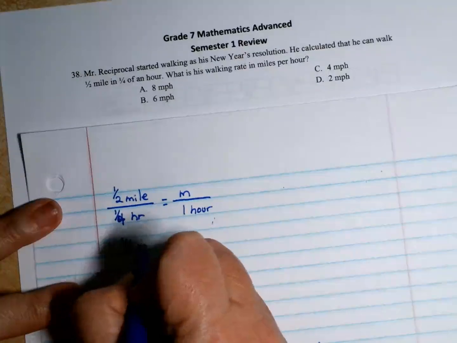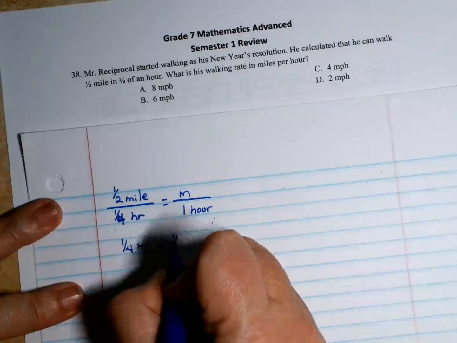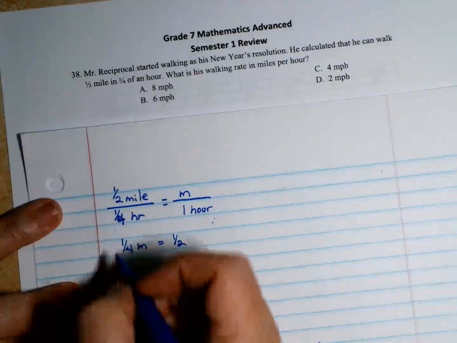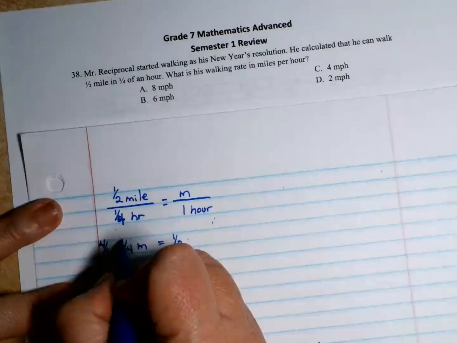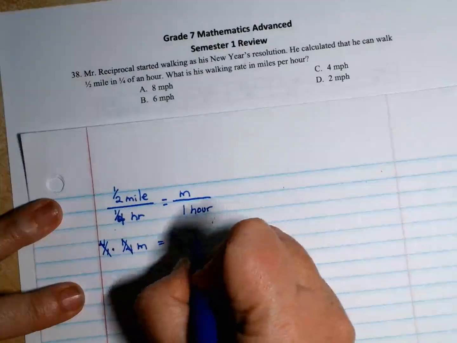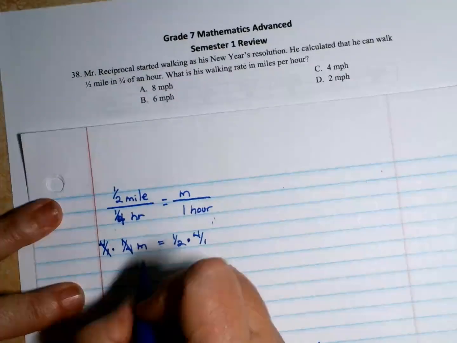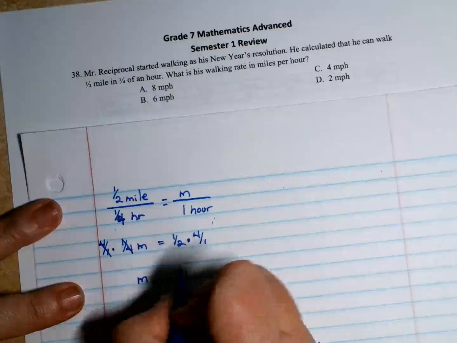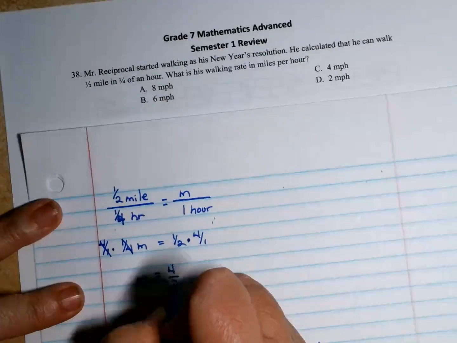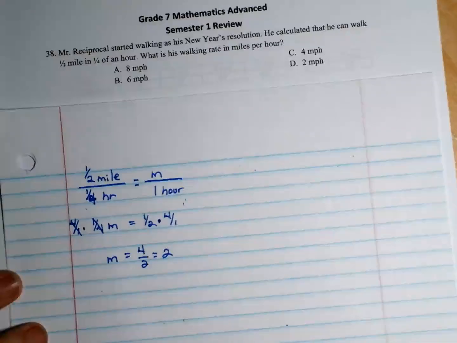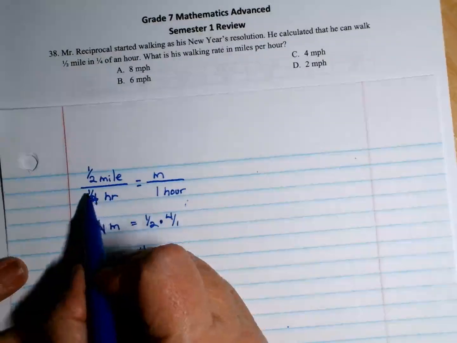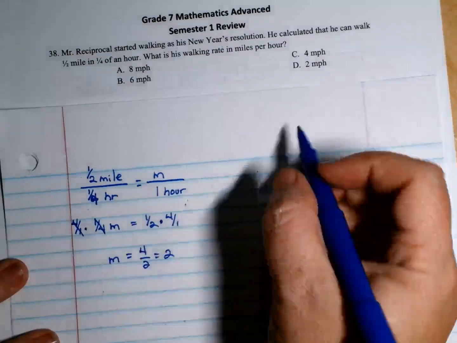1/4 m equals 1/2. And then I multiply this side by 4/1, and those cancel. Multiply this side by 4/1, and I wind up with m equals 4/2, which is 2.